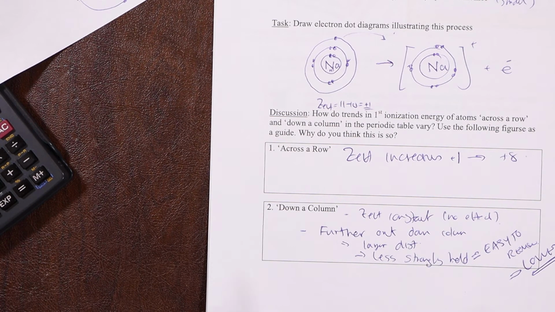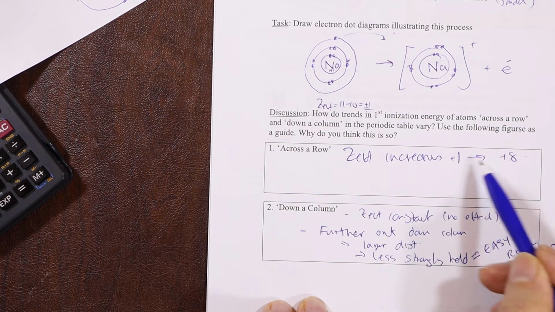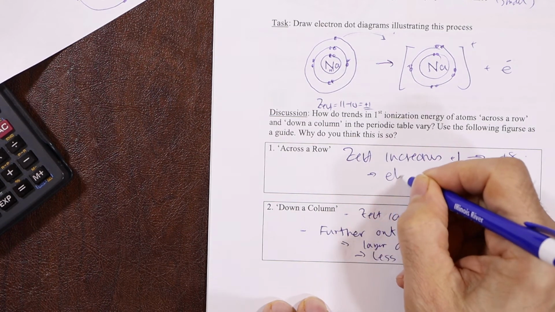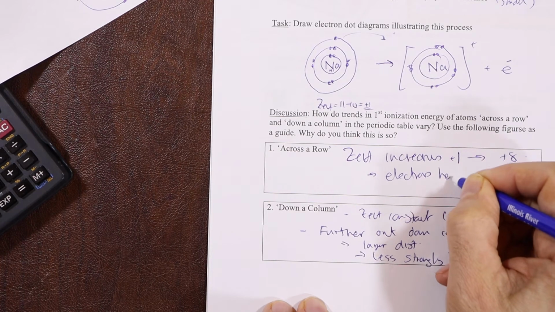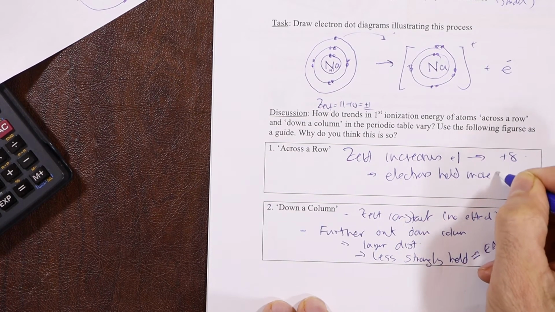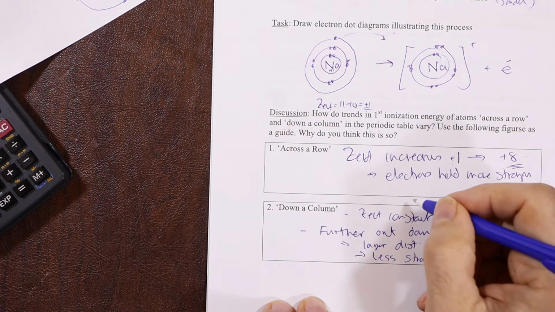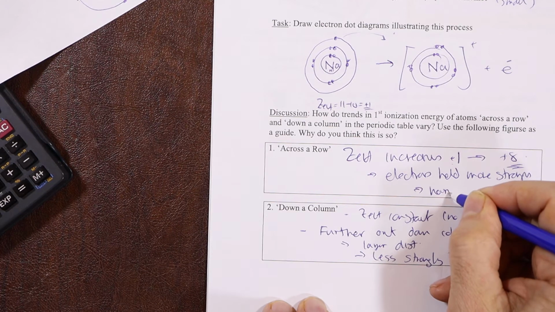So are the electrons being held more or less tightly? Well, the radius isn't a big deal, because this is so much bigger an effect. So as we go across, electrons are held more strongly because the +8 attracts electrons better than the +1, doesn't it? Therefore, harder to remove as we go across.